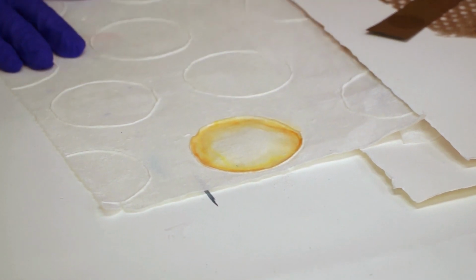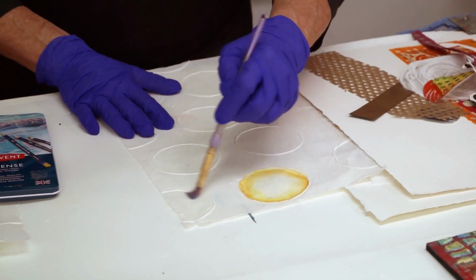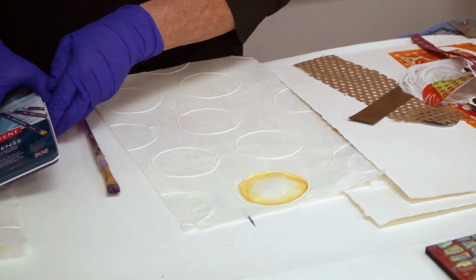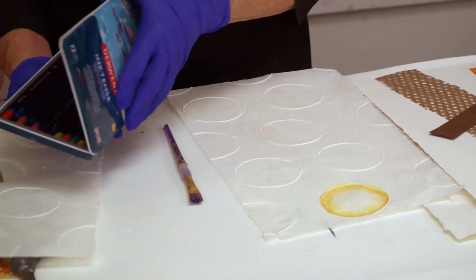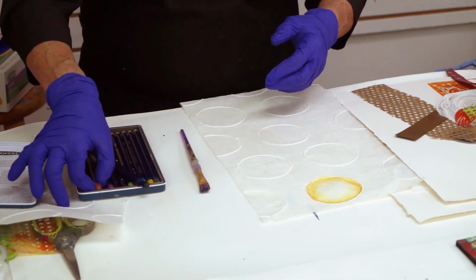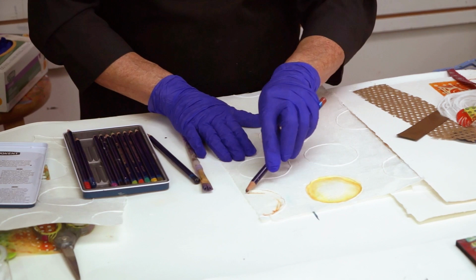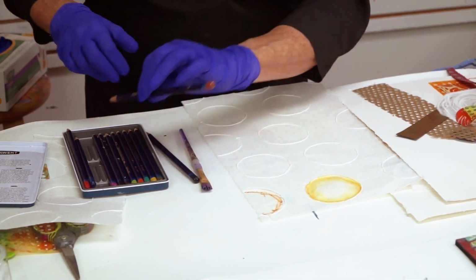And another way to do it is to just, here, I'll go over to this one. First get the paper wet. And then you can come in and you can see how intense the color is from these.